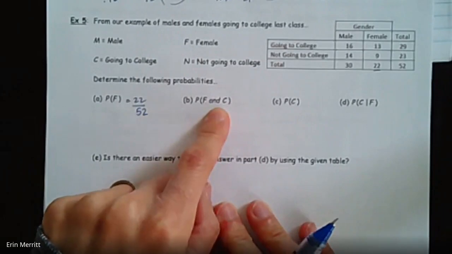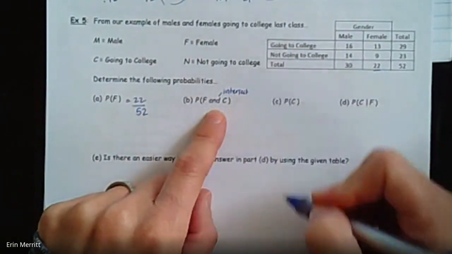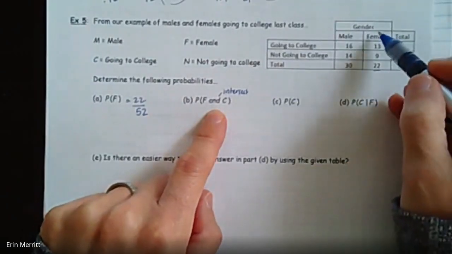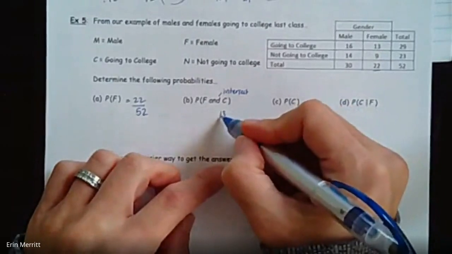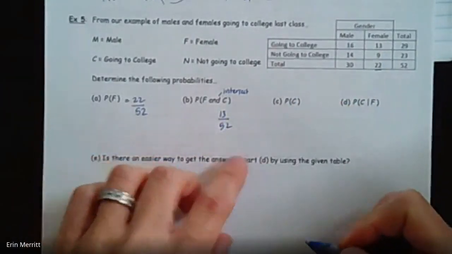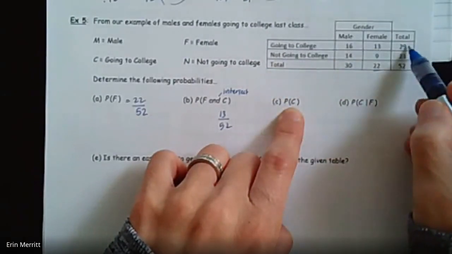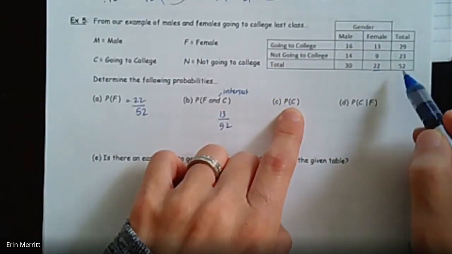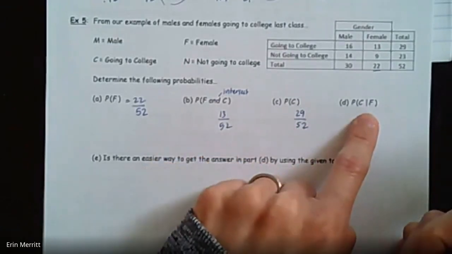Probability of F and C. So this is the intersection. So look at where they overlap. So female going to college, that's 13 right there. So that's going to be 13 out of 52. Probability of going to college, that's the total in that column. So that's 29 out of 52. All right, here's the newest one.